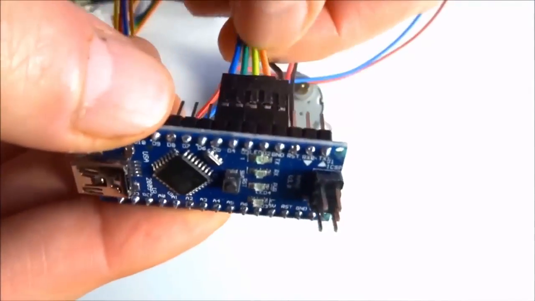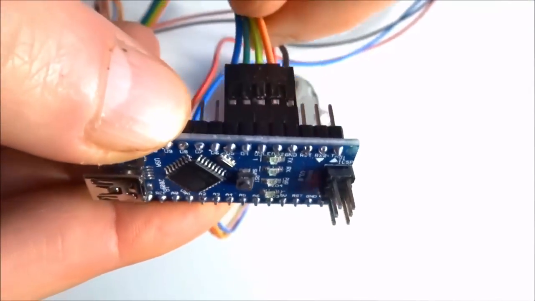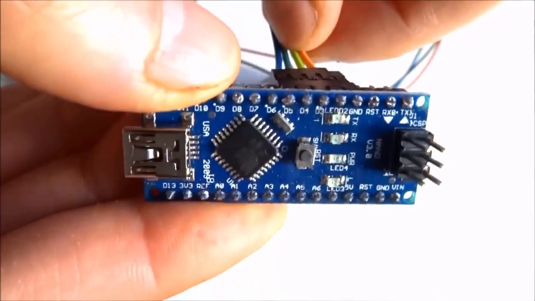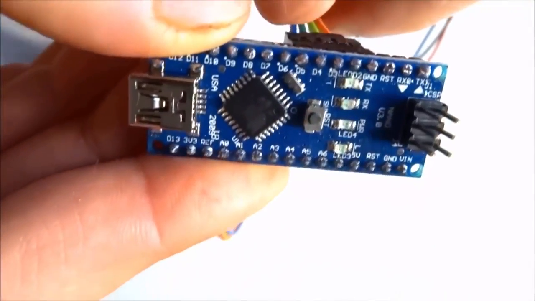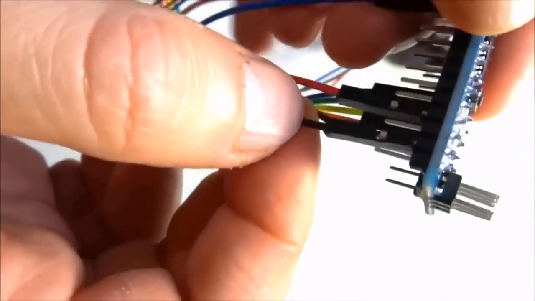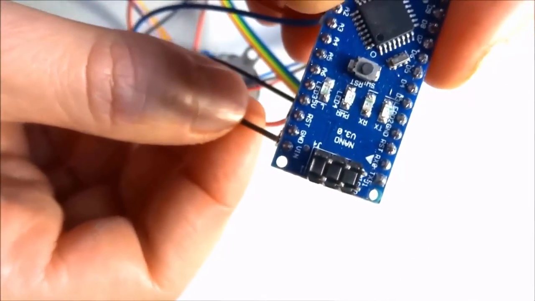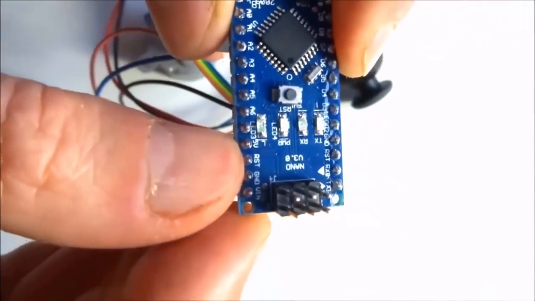On the other end, we'll connect orange to digital pin 2, yellow to digital pin 3, green to digital pin 4, and blue to digital pin 5. For the power, we'll connect the black wire to ground and the red wire to the 5 volts pin.